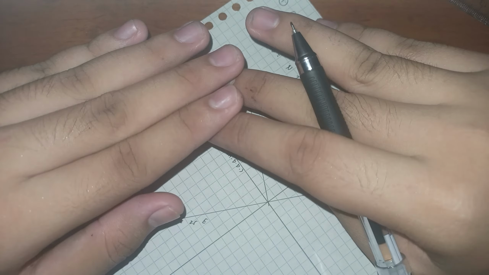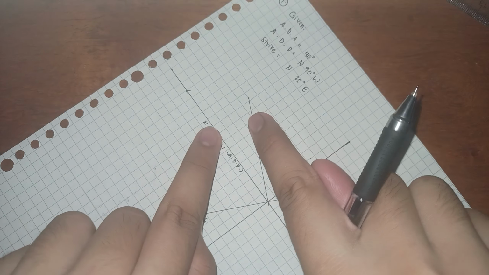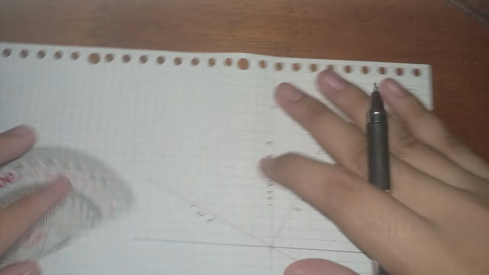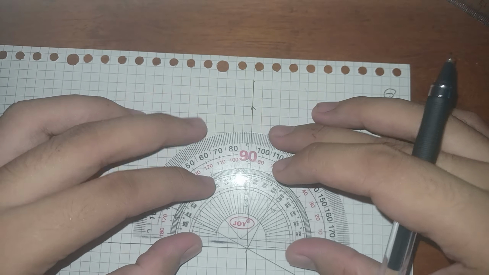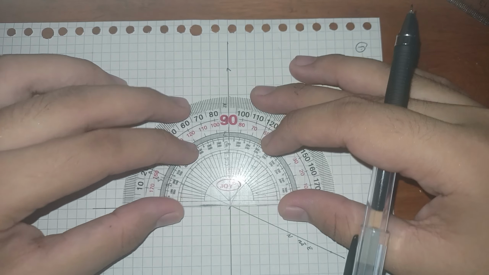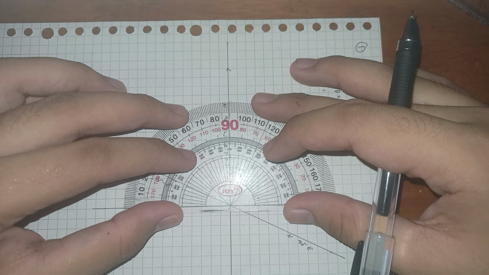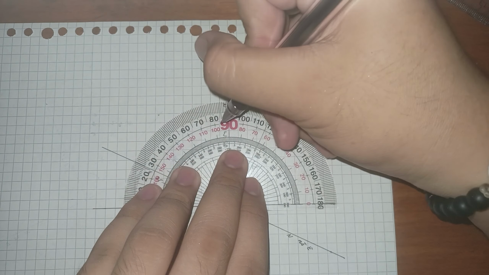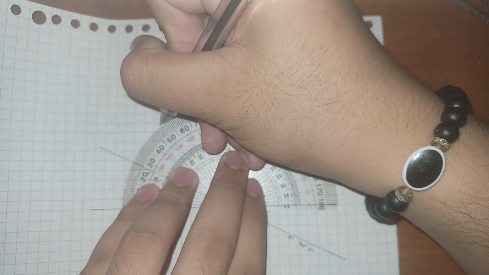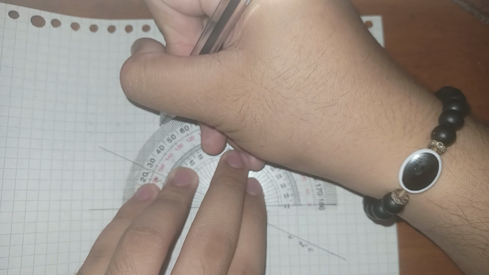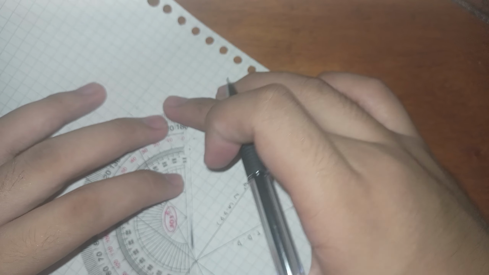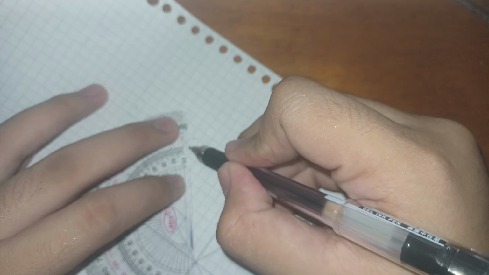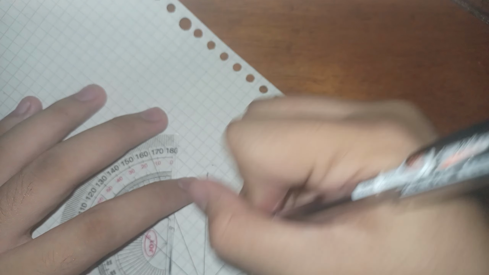It should be unfolded, like this. So from our apparent dip direction, we measure 40 degrees, and connect it from the origin. This is our 40.